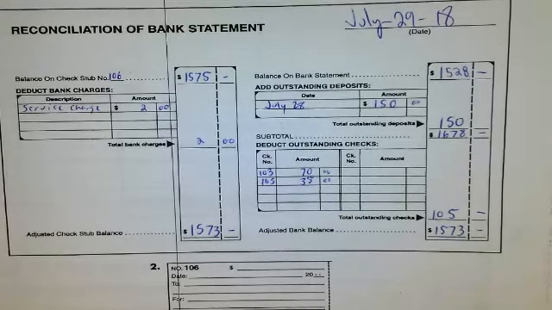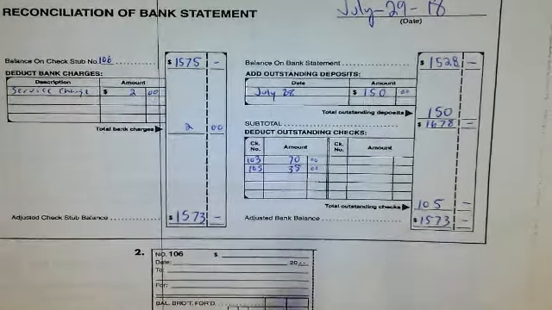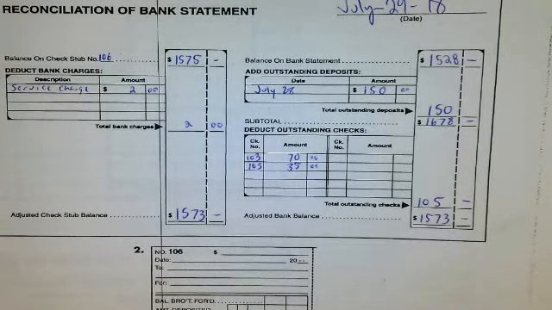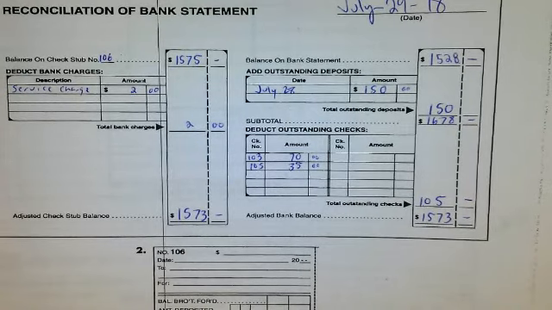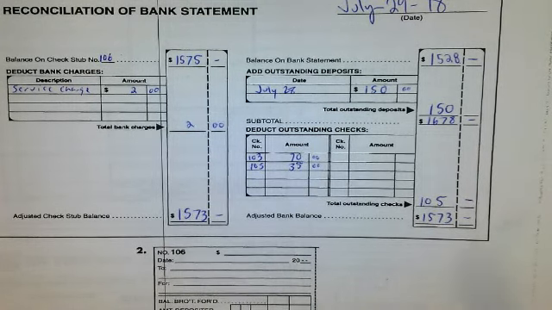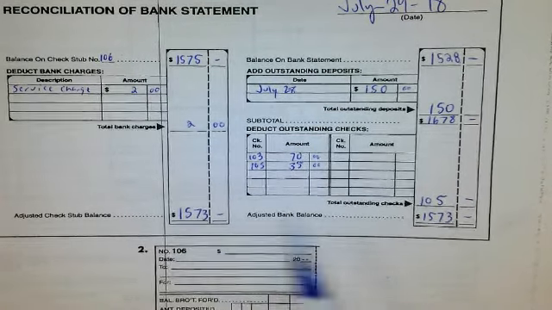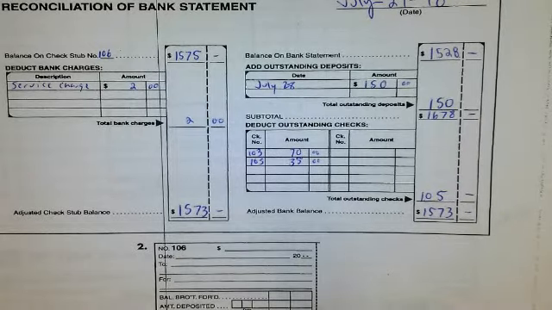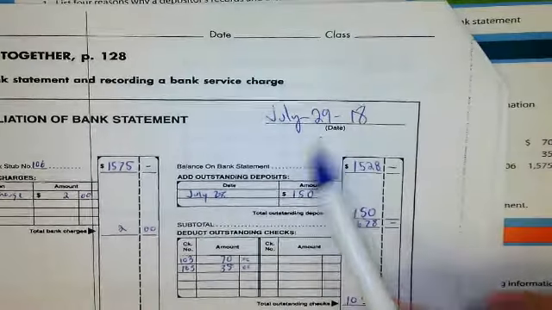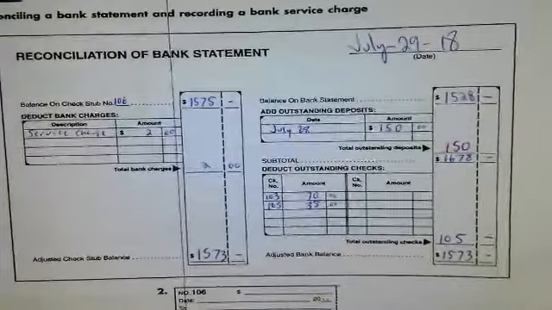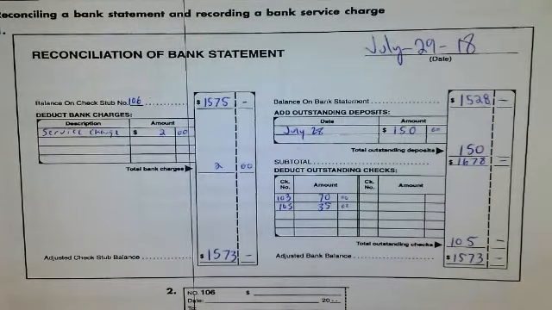So if you sat down and did this process and your numbers were equal at the end, you're good and you have accounted for all of your money. If for some reason these numbers were off, you would start over and try again. So your real account balance should be 1573 from July 29th on. So that's something that accountants do monthly.